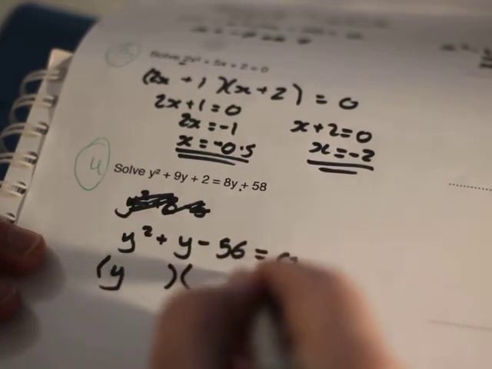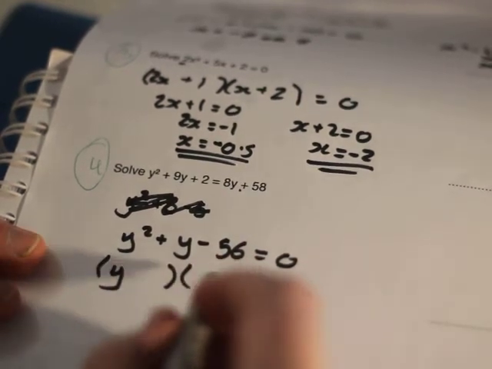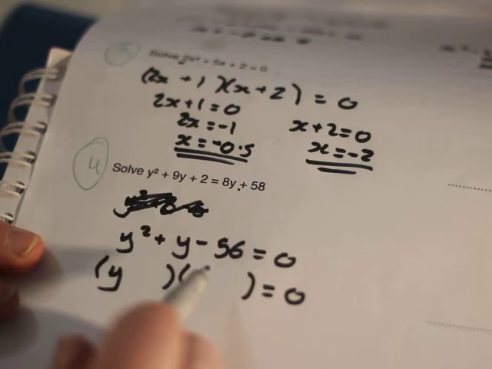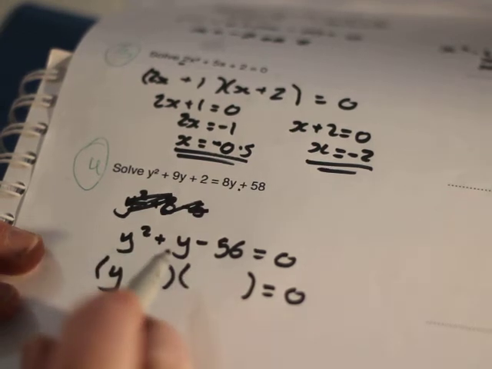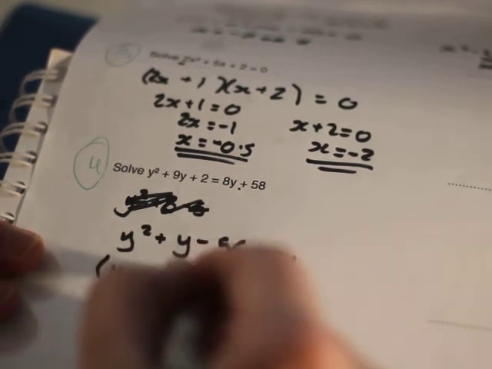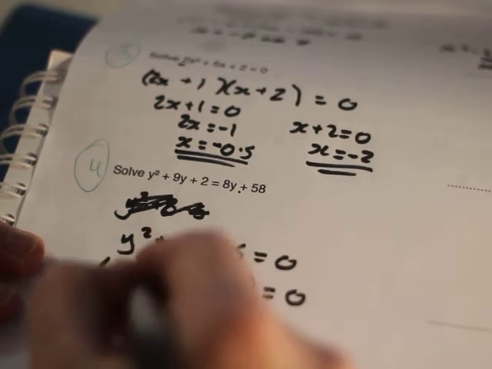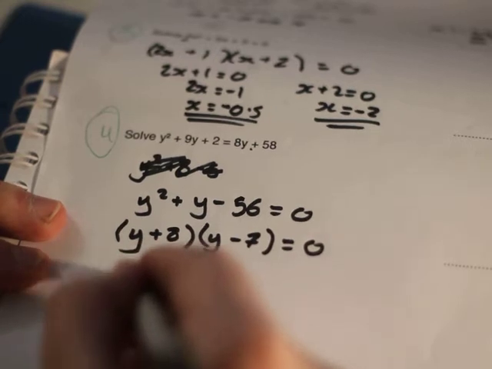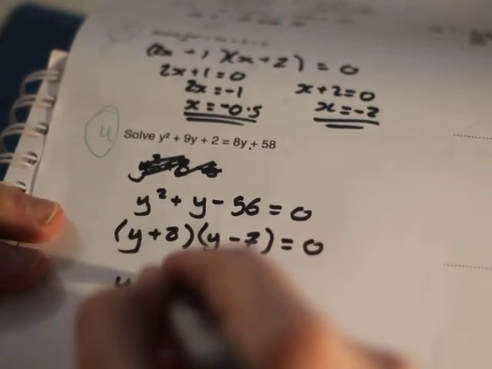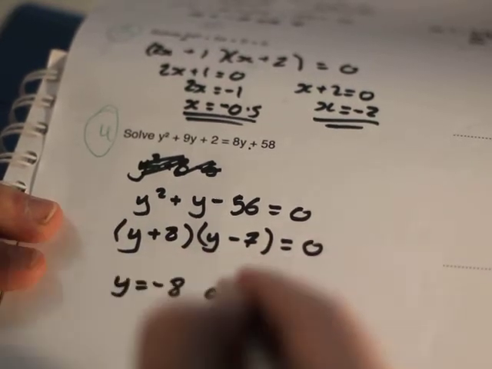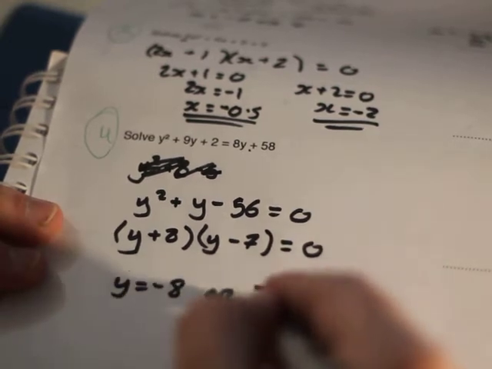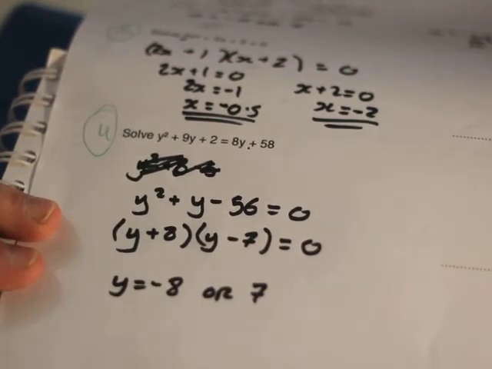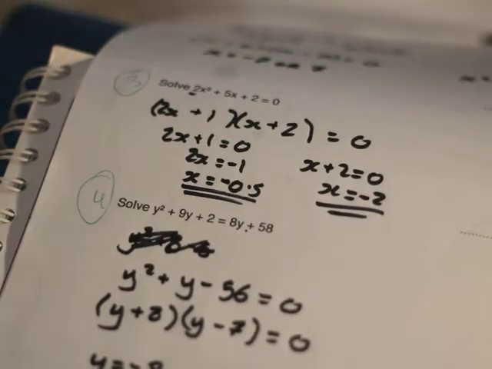Right, just factorise then. So I'm thinking 56 is 7 eights. If we add 8 and minus 7, we'll have positive y. So add 8 minus 7. So our solutions are to make the left hand bracket 0, that's negative 8. To make the right hand bracket 0, we're going to have positive 7.